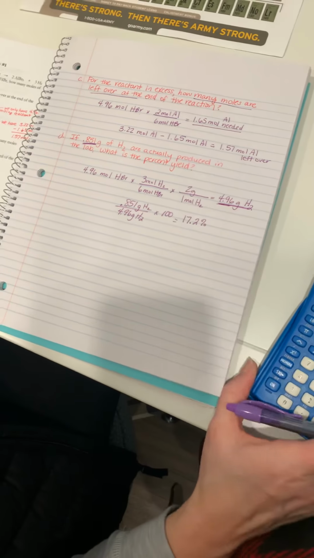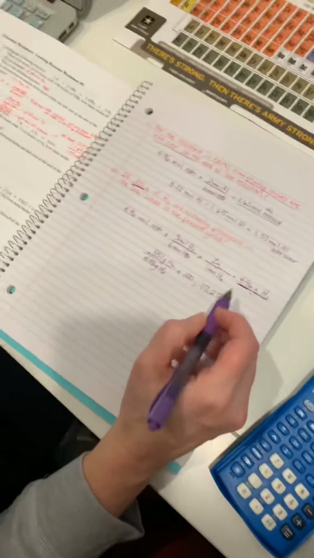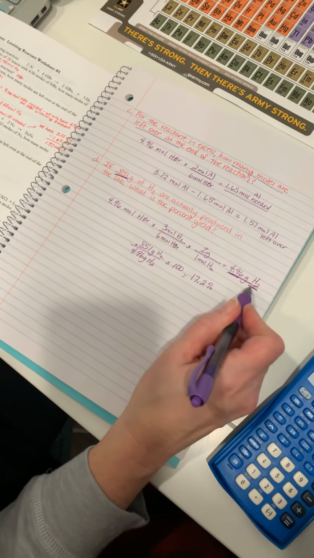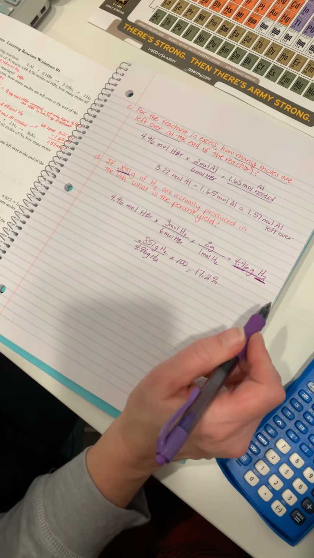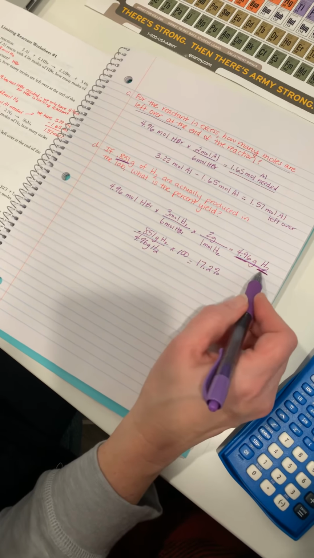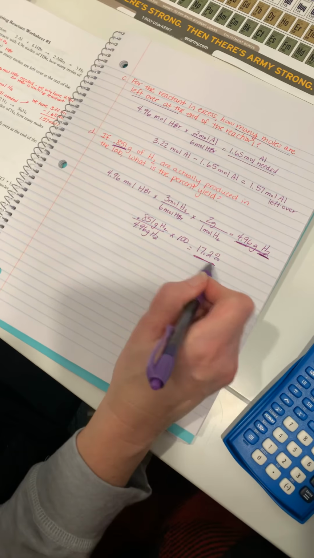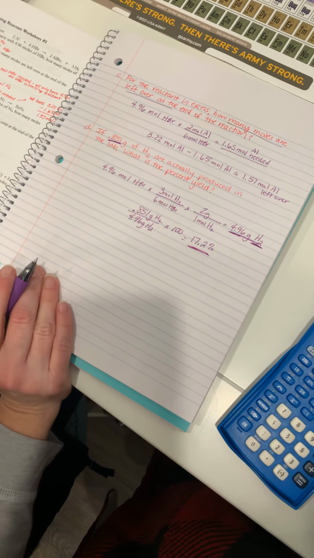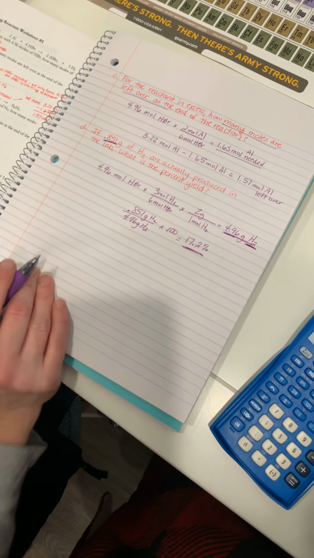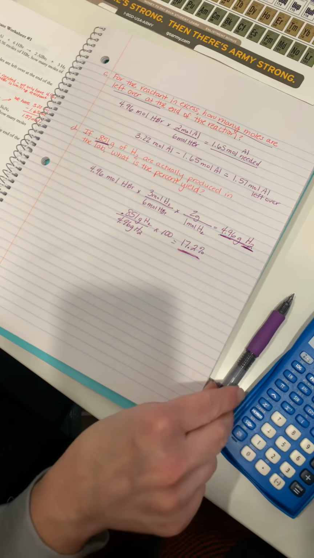Sometimes you don't get the yield that you want because it escapes. This would be especially true with a gas. You have a hard time collecting all of the gas that's given off. It might be impure materials. There's lots of things. So 17.2 is a bad yield, but based on the information they gave us, that's what it is. So there's an example for you. Send me a message if you have questions.